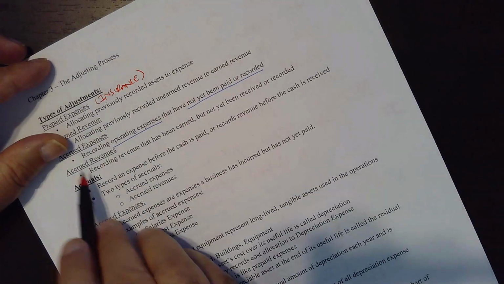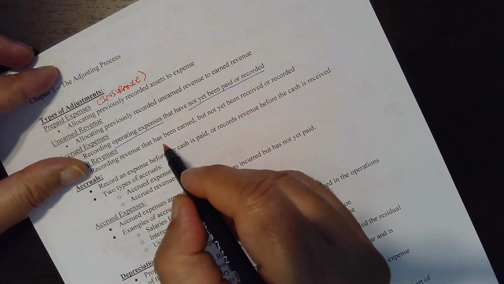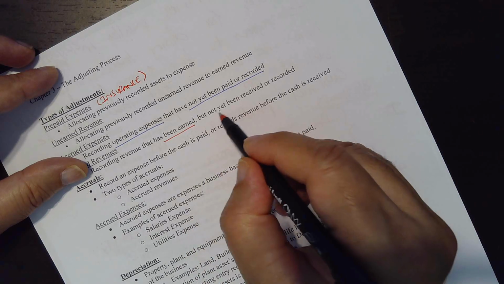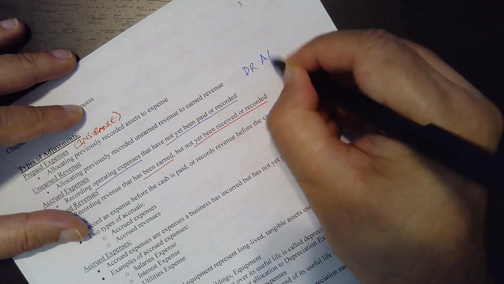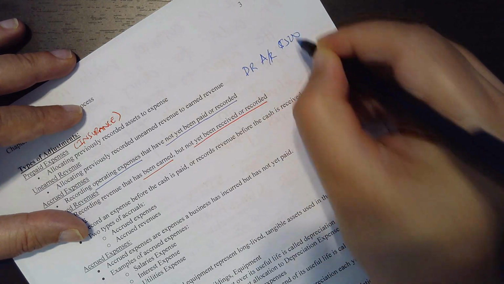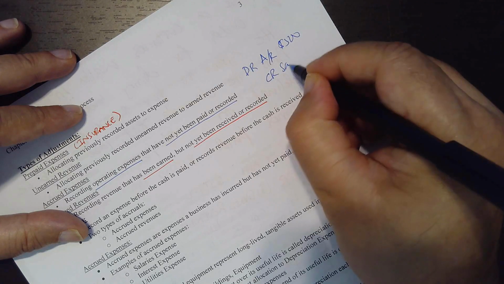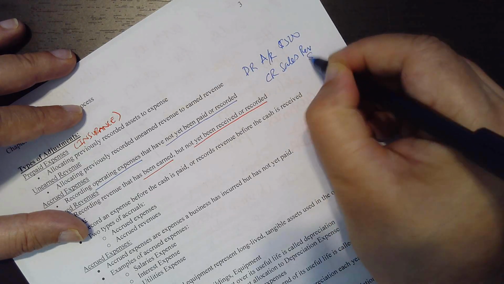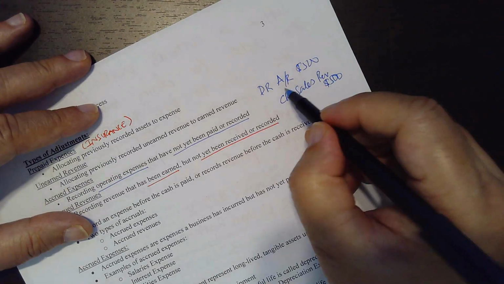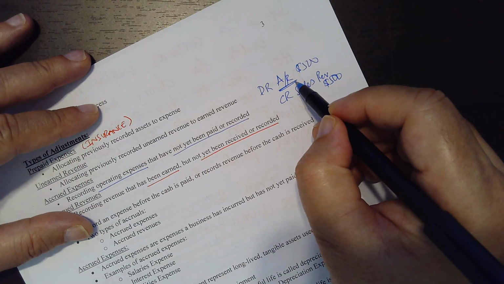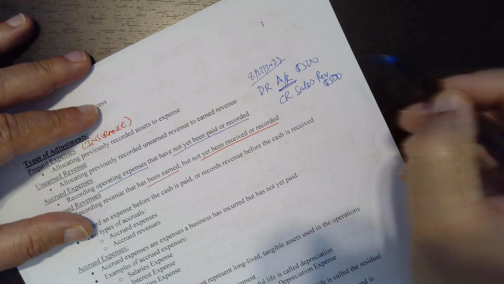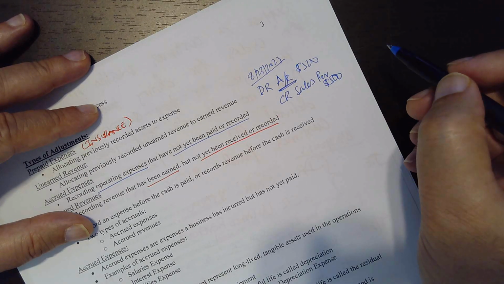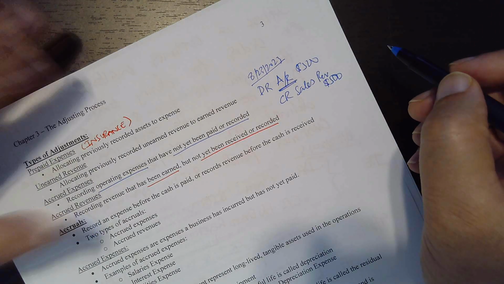The next thing is accrued revenue, recording revenue that has been earned but not yet been received or recorded. So let me give you an example. Debit accounts receivable for $500, credit sales revenue for $500. Why? What we are saying is the customer did not pay me the cash on August 23rd, 2023, because he does not have cash or he does not want to pay the cash or whatever the reason.